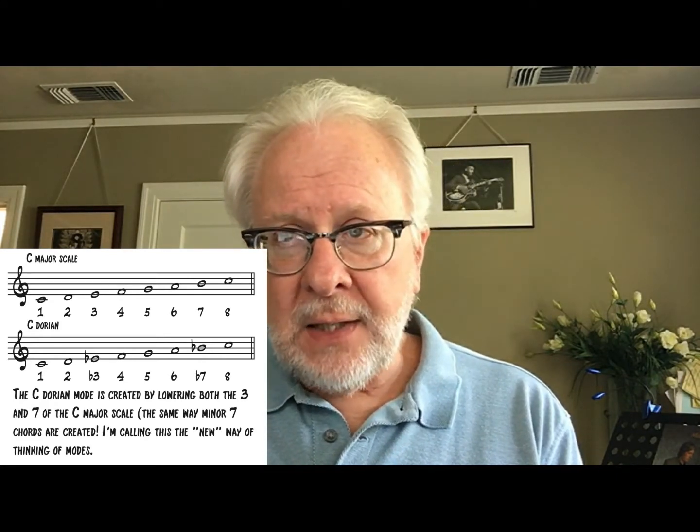And as you'll find out over the next few lessons, the answer to that is you lower the third and you lower the seventh. Well, that's exactly what you do when you create a minor seventh chord. You take a major seventh chord and lower the third and seventh.